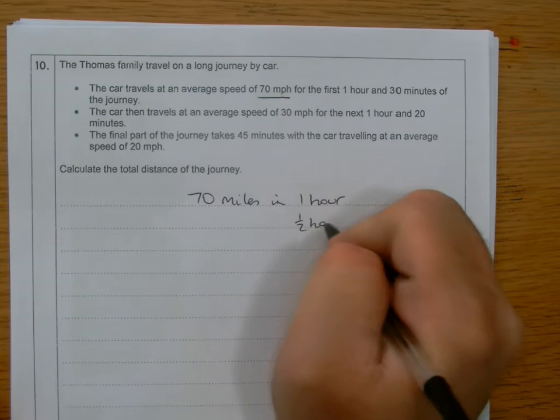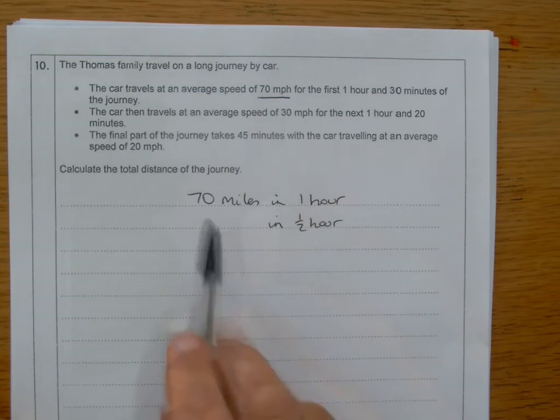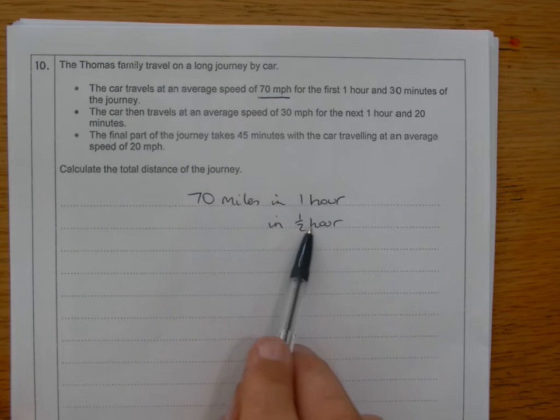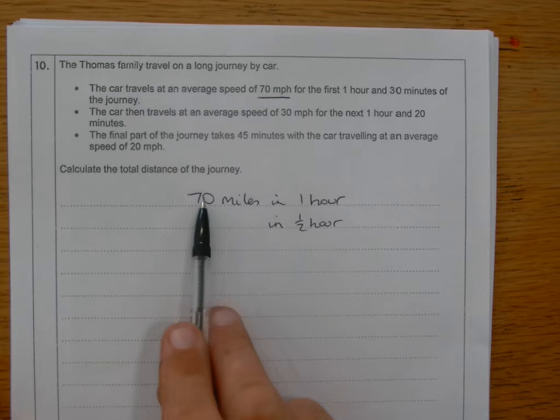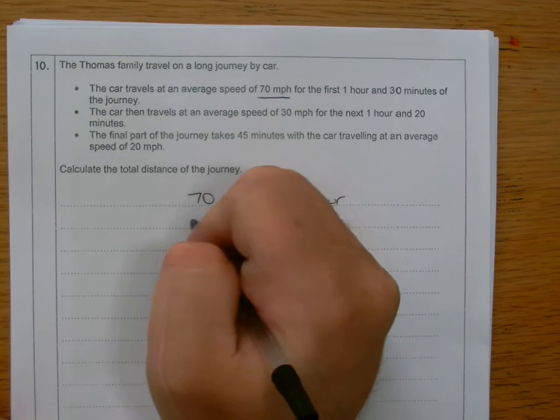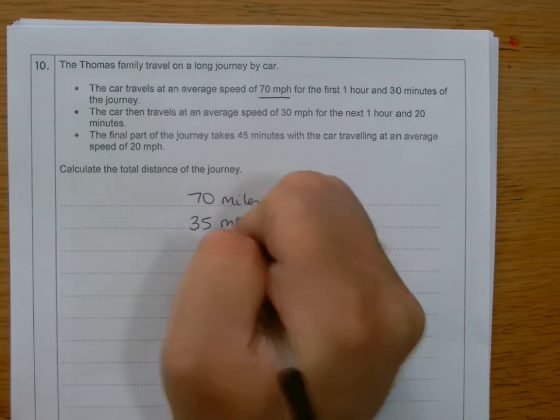Well, if you look at this logically, if they can do 70 miles in 1 hour, in half an hour it's going to be half the distance, isn't it? Because it's half the time. So half of 70, if you halve that, you get 35.